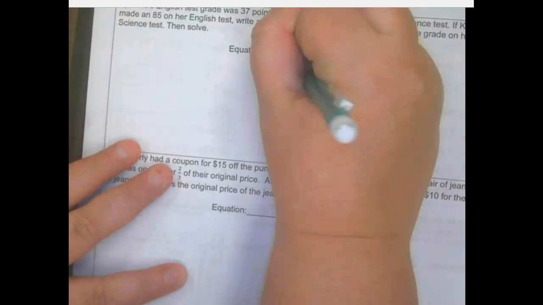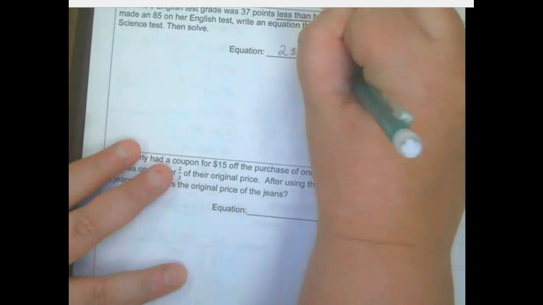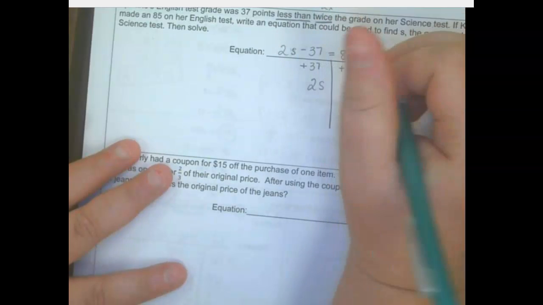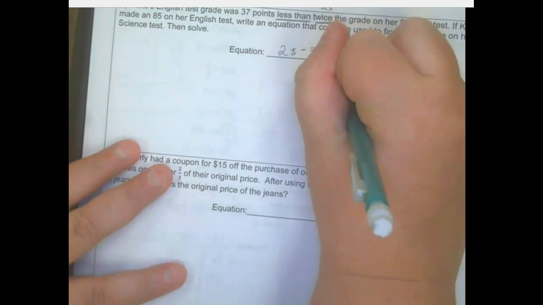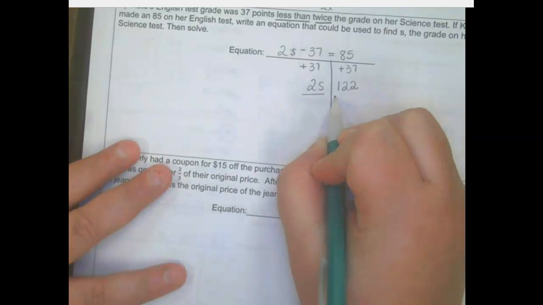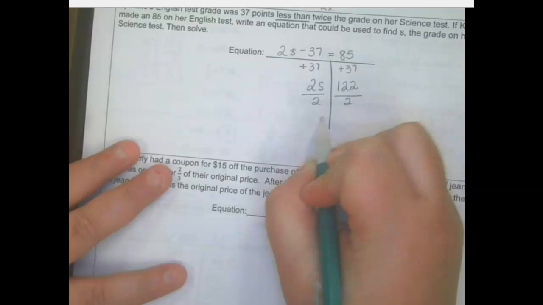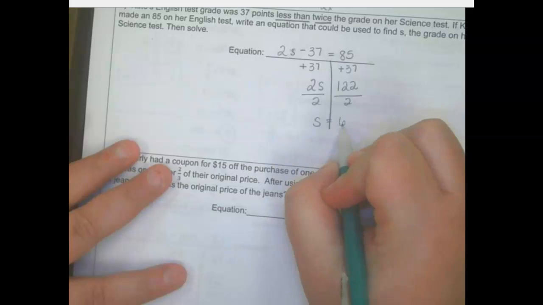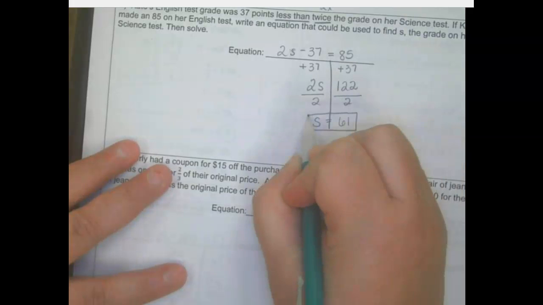All right, let's go ahead and solve together. So we're going to add 37 to both sides, leaving me with 2s on the left. 85 plus 37's 122. Opposite of 2s is divide both sides by 2. 122 divided by 2 is 61. And she made a 61 on her science test. I was going to say, I know it's going to have at least one person who said, that's not bad.